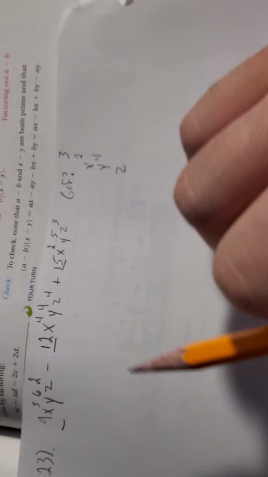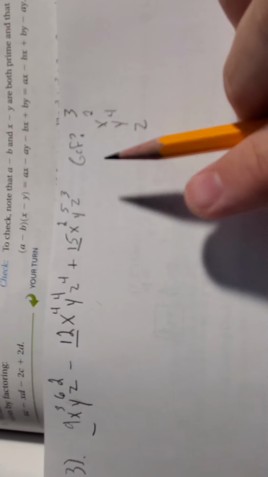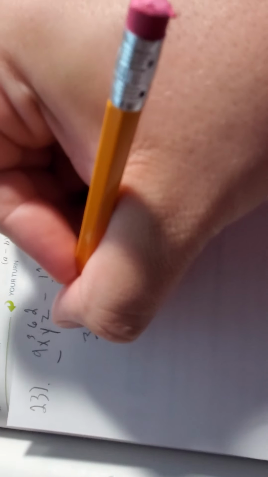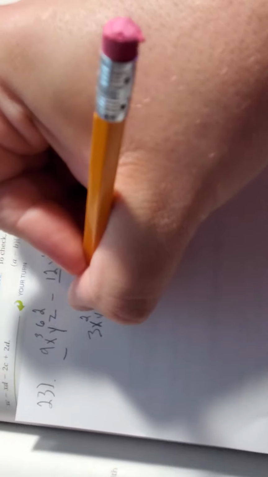For z, we have z squared, z to the fourth, and z cubed, so z squared is our greatest common factor. Then we're going to rewrite this as 3x squared y to the fourth z squared times.